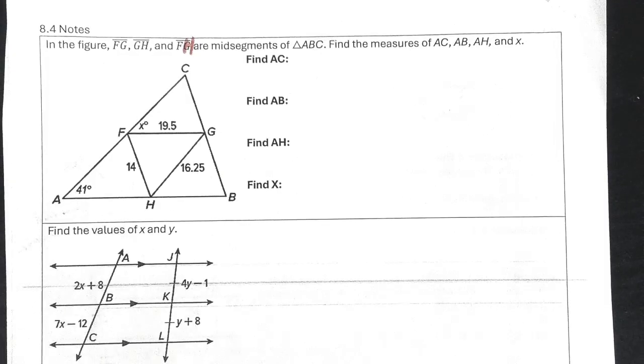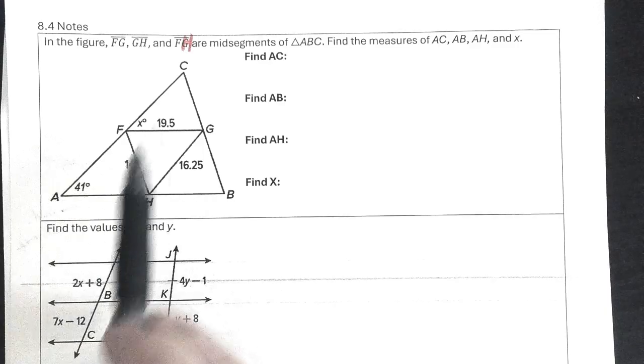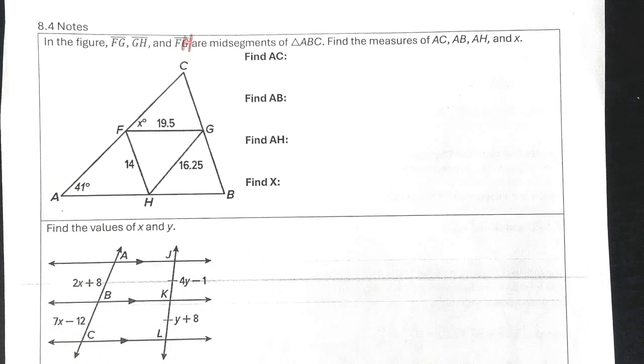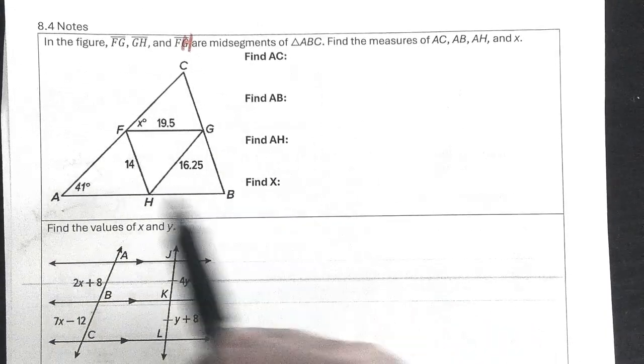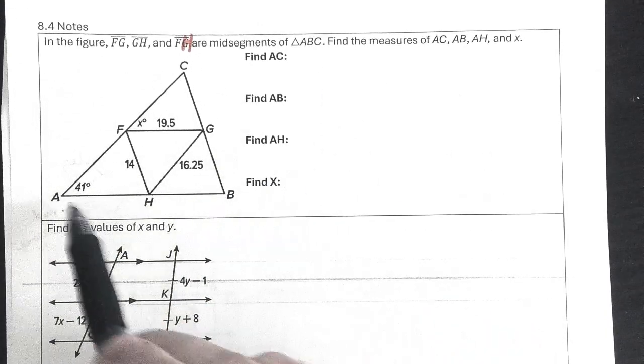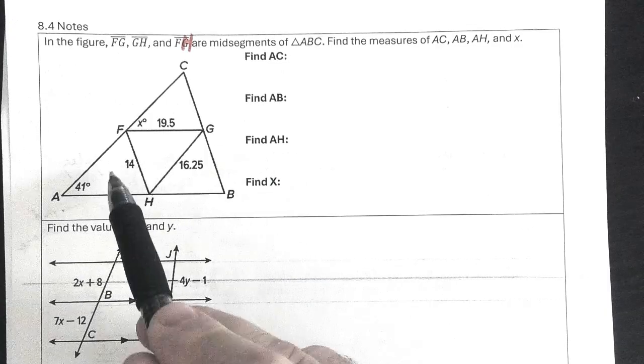Let me mark that on my paper here. I forgot. CFH. Okay. FG, GH, and FH, or you could say HF, whichever, are mid-segments. They want us to find AC, so that's this whole line, AB, this line, AH, this line, which is going to be half of AB, and then find X.